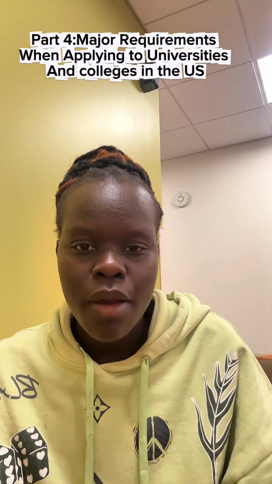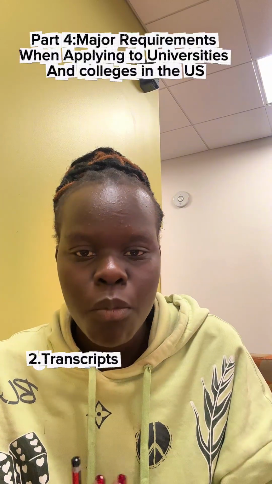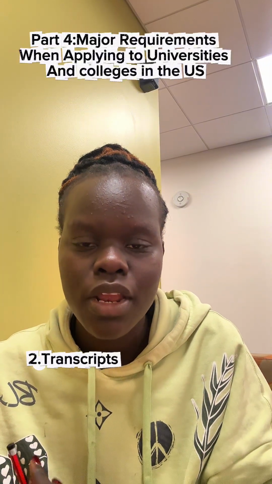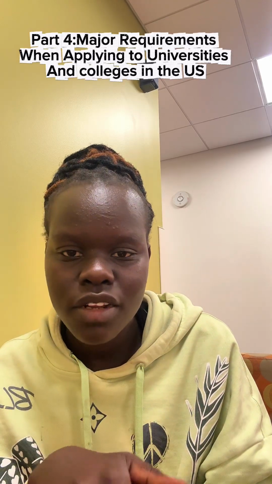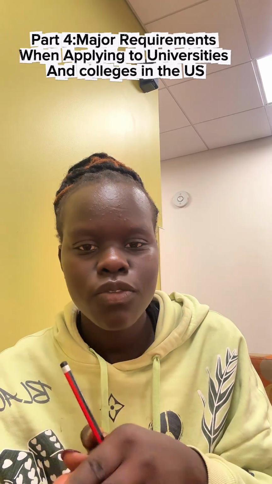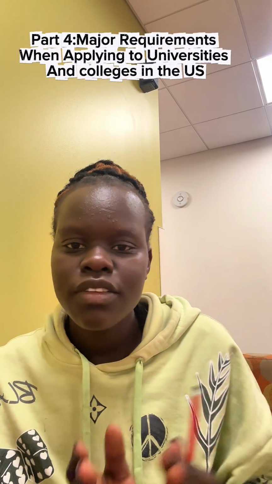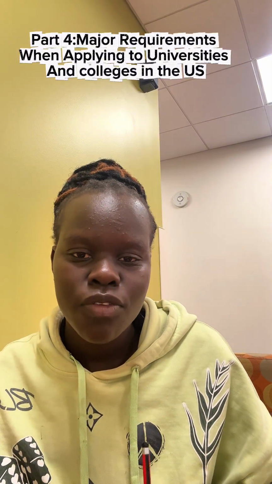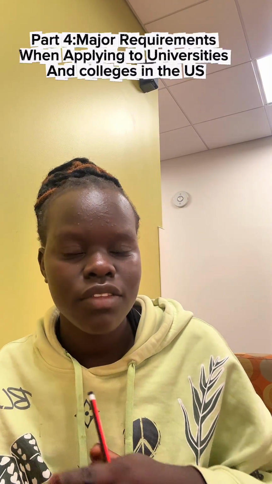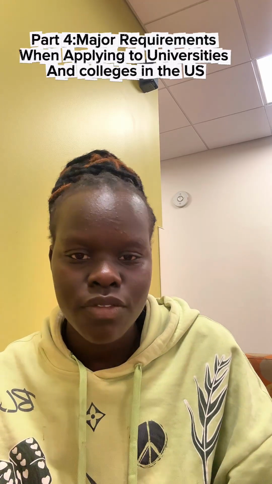The second requirement is your transcript. Now, most US universities will ask for your high school academic records. For Kenyan students, this means your grades from Form 1 to Form 4, but some of the schools will not ask for that. The major document for Kenyan students is the KCSE result slip or certificate.